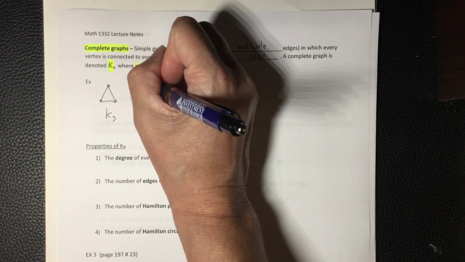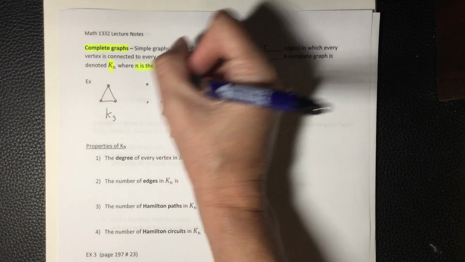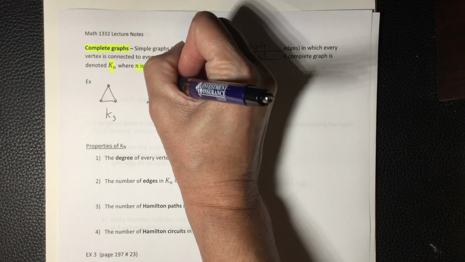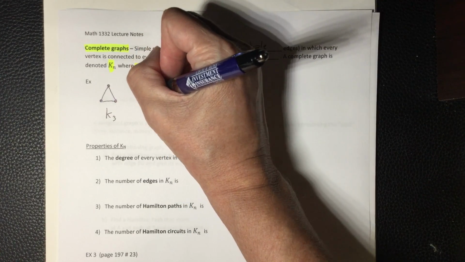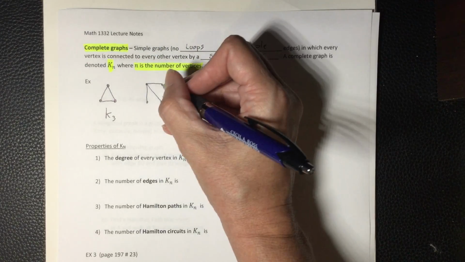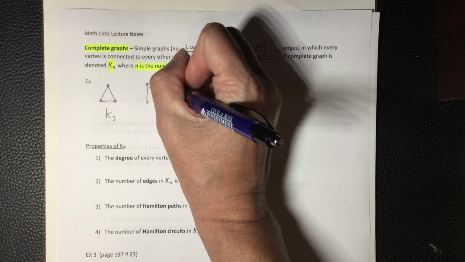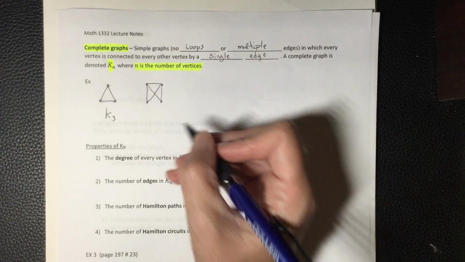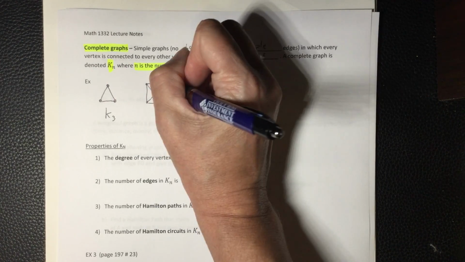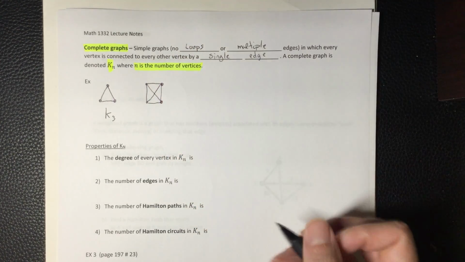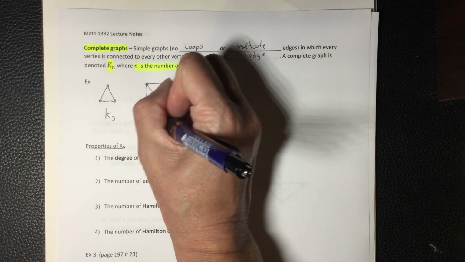Now if we move up to K4, let's say we do kind of a square. If we start with this one on the left, it will connect a single edge to every other vertex. So we've got three there. This one will also connect. It already goes to the one on the left, so we can go down or across. And then if we draw this one down here, you'll notice that every vertex has three edges coming off of it, so it goes to every other vertex. So that would be K4.